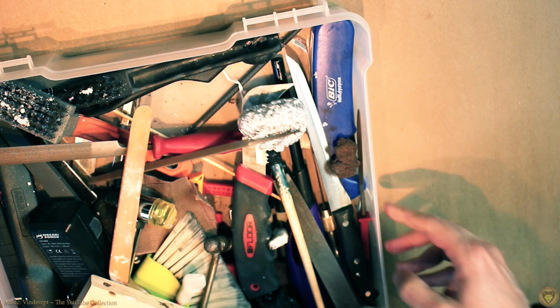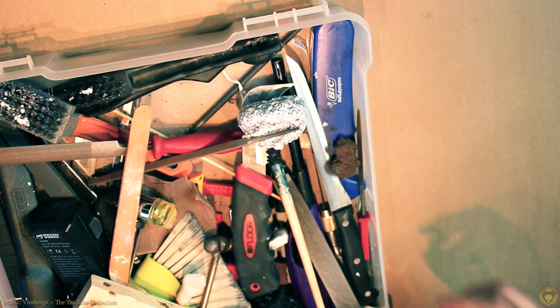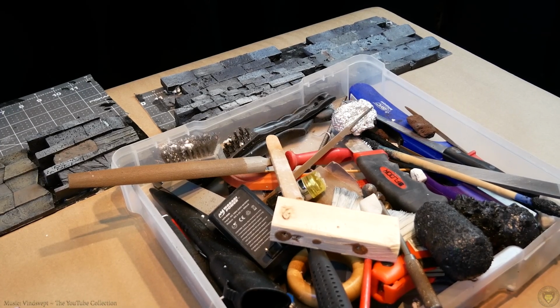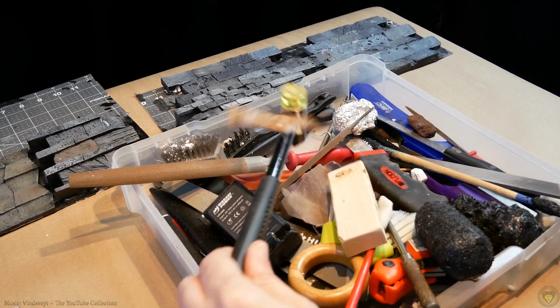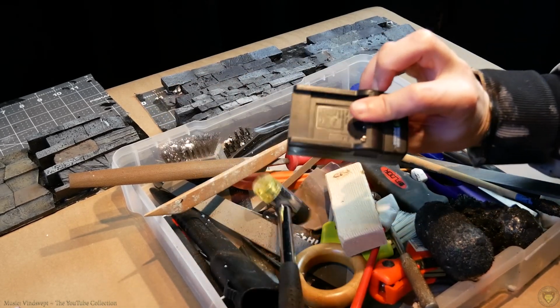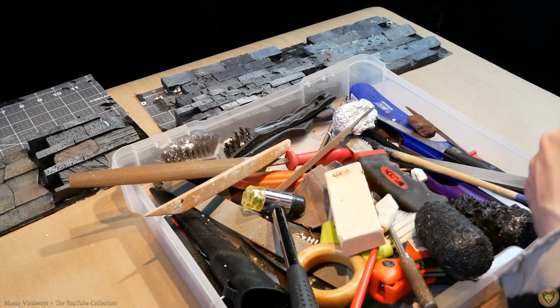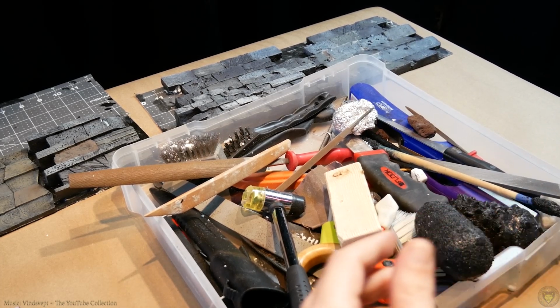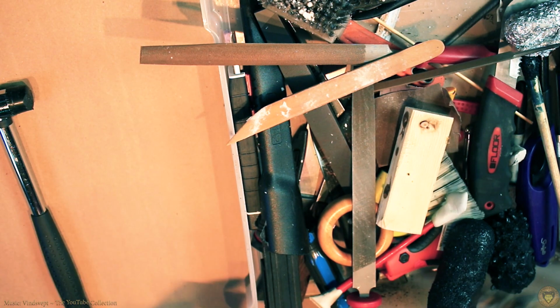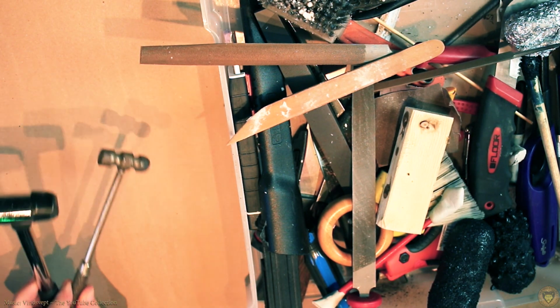So as I've been teaching myself to sculpt and carve foam, I've been keeping all the useful tools in this bin. So I'm going to try to categorize these for you now. This battery charger for a 10-year-old camcorder probably isn't very useful. Not sure how that got in there. But yeah, so here we go. Let's see if we can categorize these coherently.